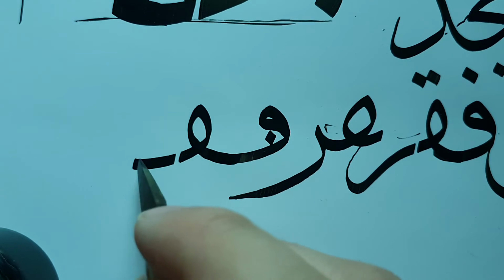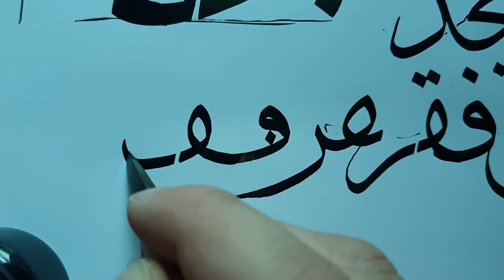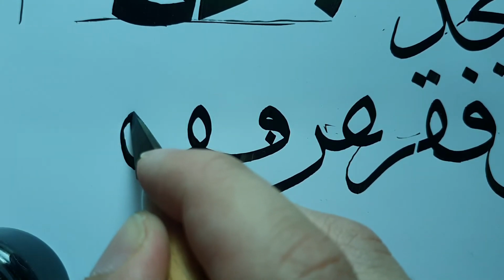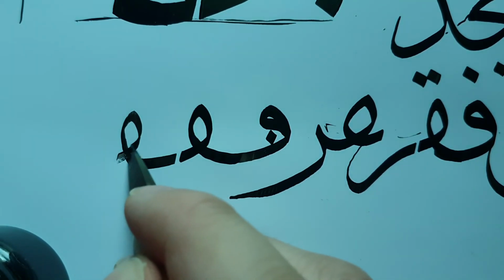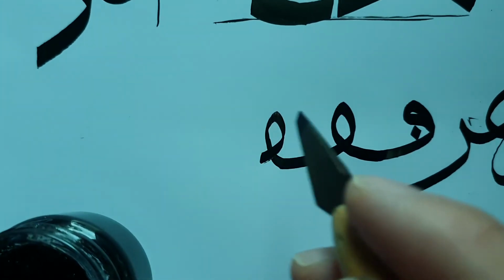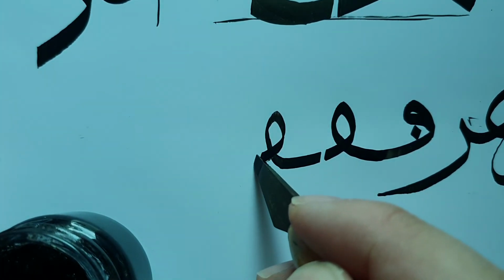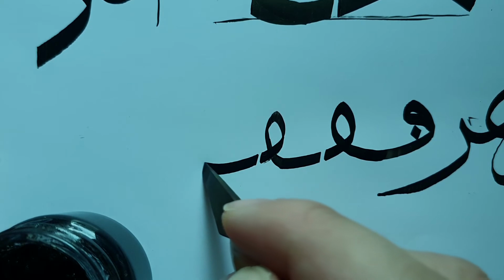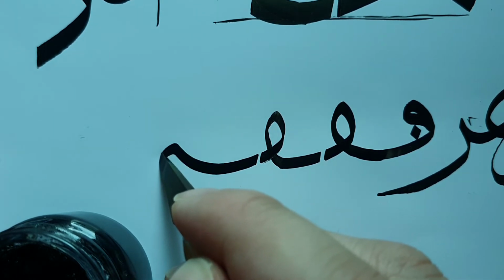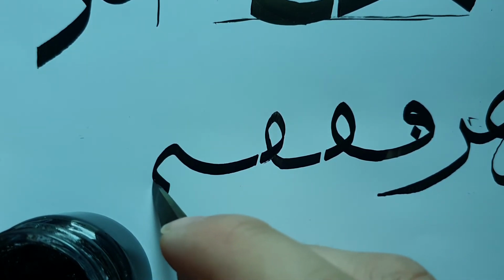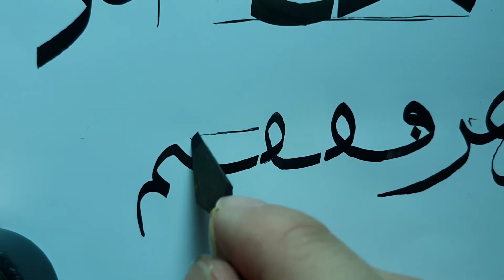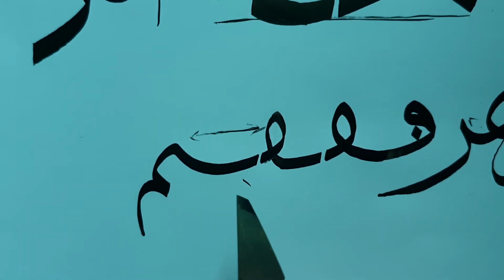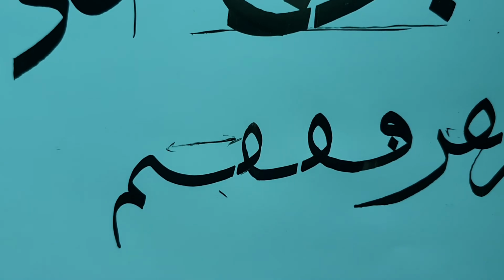Let me just fix this one. Yeah, this is better. You can use the high one, especially in mustaqim, in the Fatiha. And you go up, then you go down for the meme. So I just want to show you that you can also use the elongation in the middle for these letters. I hope these are clear.